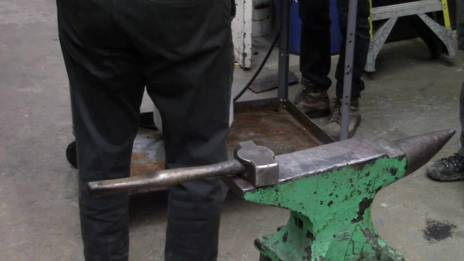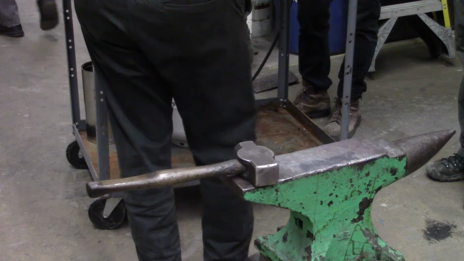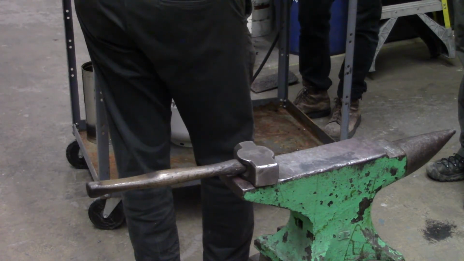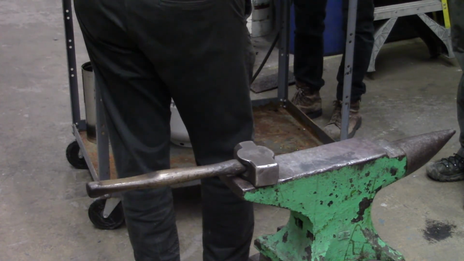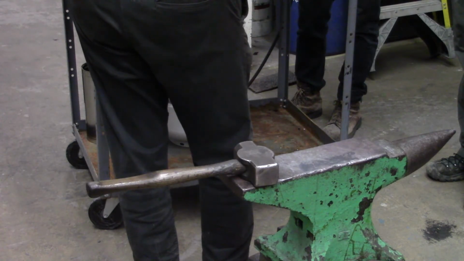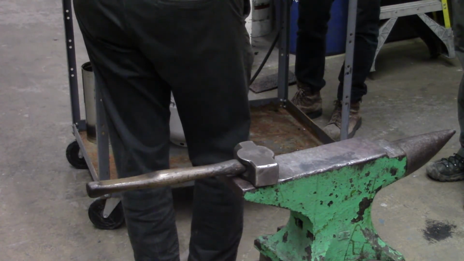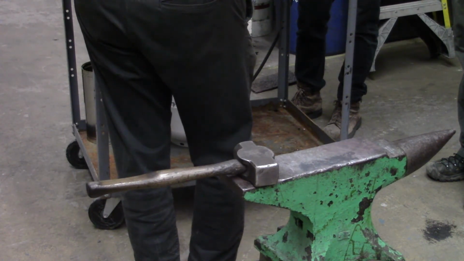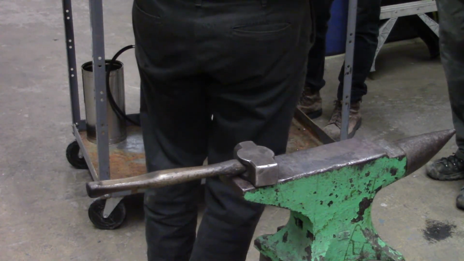How thin do you generally take a blade down? Especially around the point. Depends on what I'm doing. I would probably take this down toward the cutting edge.